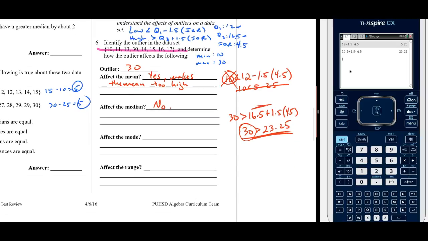Does it affect the mode? Nope, not going to affect the mode either, because the mode is just the number that shows up the most. As long as that outlier does not show up the most, which it can't, because if it showed up the most, it wouldn't really be an outlier, because it would affect everything else. So the outlier cannot affect the mode.